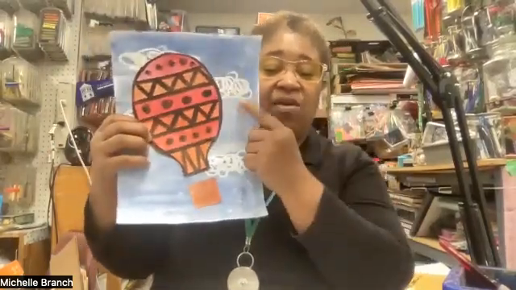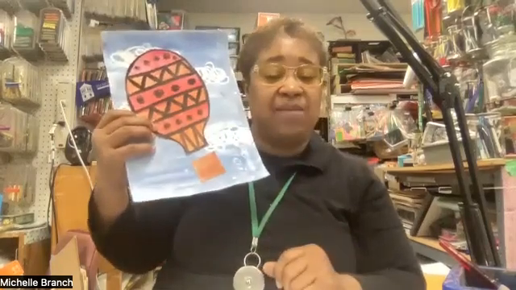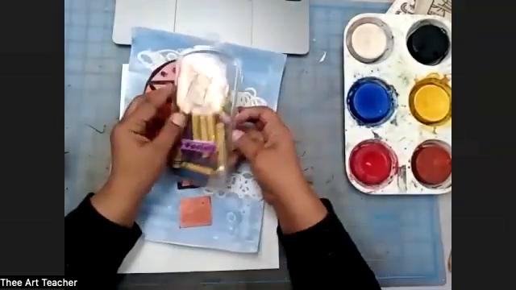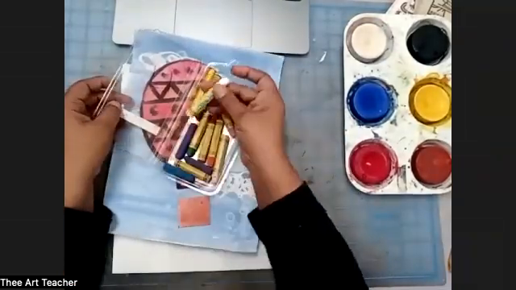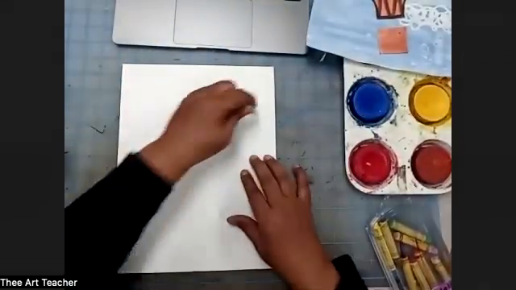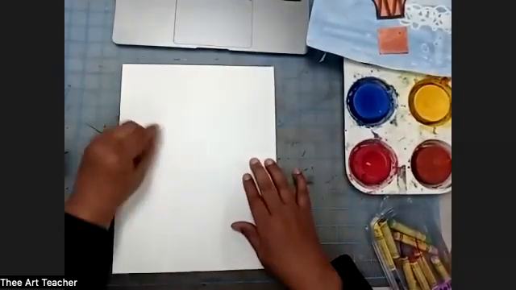So we're going to do our background first, which is going to be our sky. We're going to need our paint, and let me switch our camera so we can get started. All right, so you're only going to need your white oil pastel for this part. We're just going to make some clouds and scribble them on the paper. So just scribble with some white oil pastel.